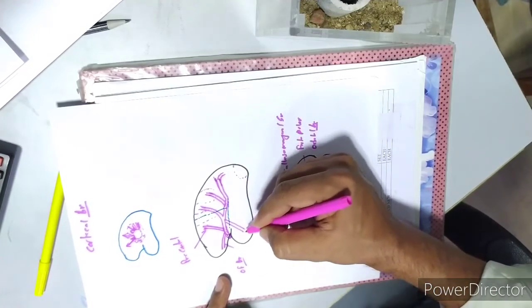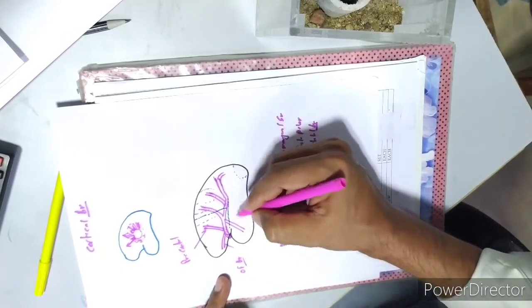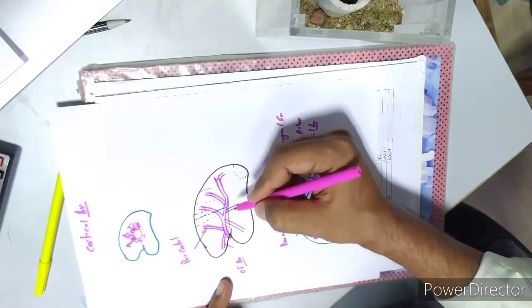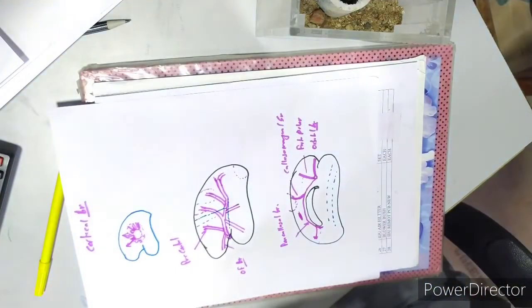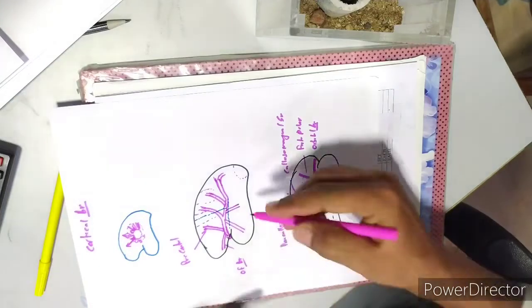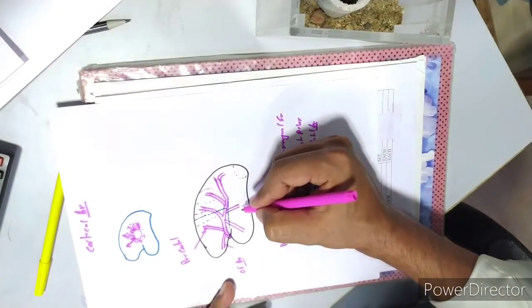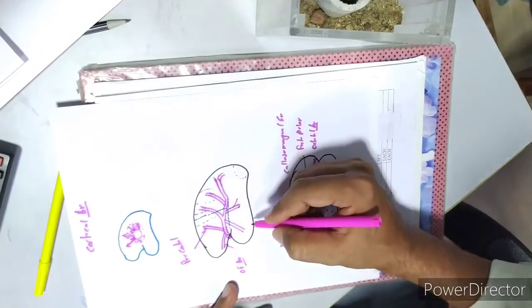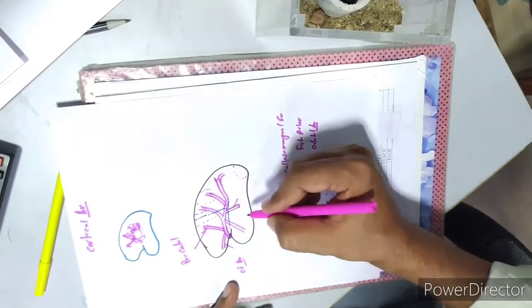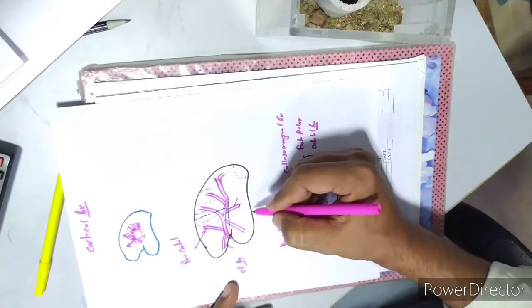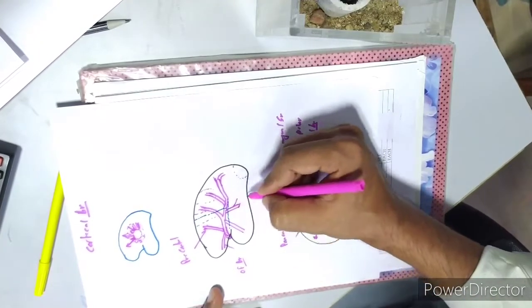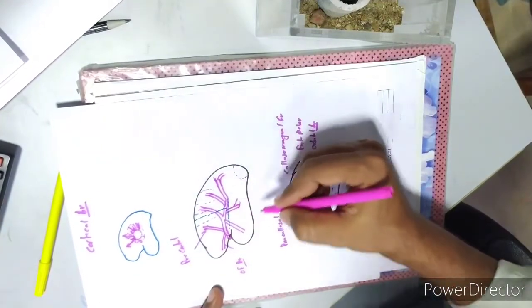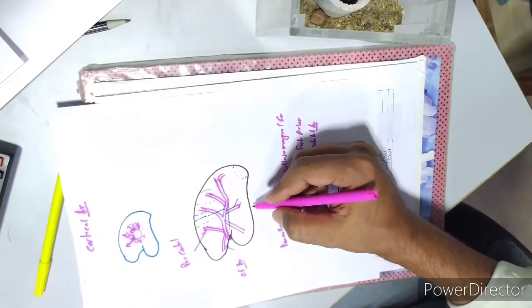Then the posterior temporal branches pass along the lateral surface of the temporal lobe, and they supply especially the Wernicke's area of speech, especially in the left cerebral hemisphere in a right-handed person. So these are the posterior temporal branches.